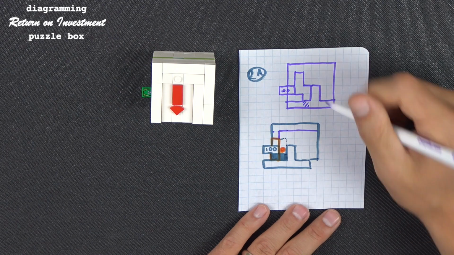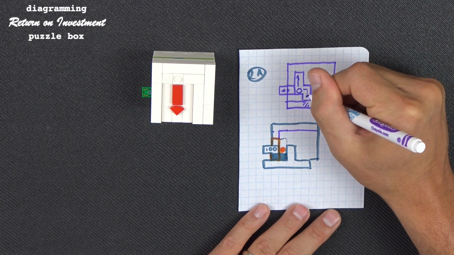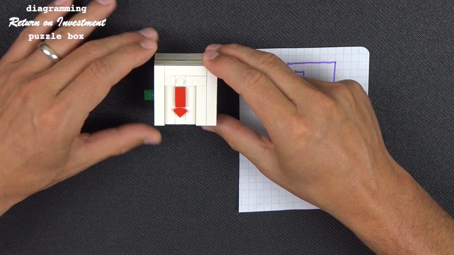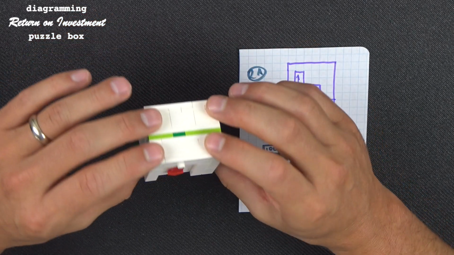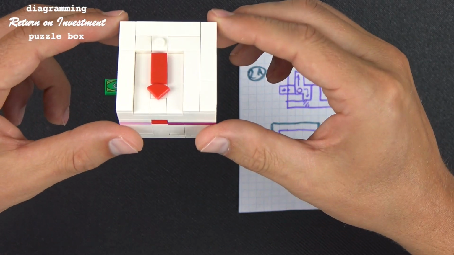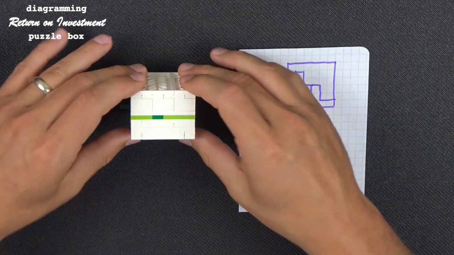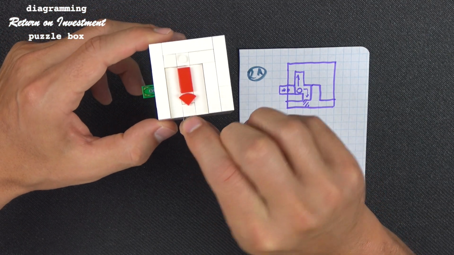I think that my coin can move this way now. It can go all the way around in there. So let's just test our diagram to see if that's correct. Yeah, so now listen. Let's actually take the coin out. There's the coin.